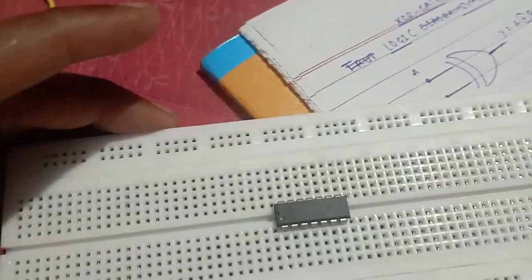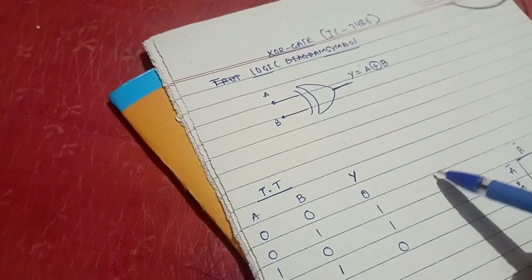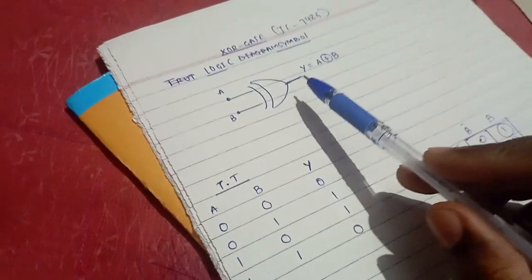So in this video I am going to realize an XOR gate using IC number 7486. Before going to the experiment, we will see the logic symbol and the truth table of XOR gate.